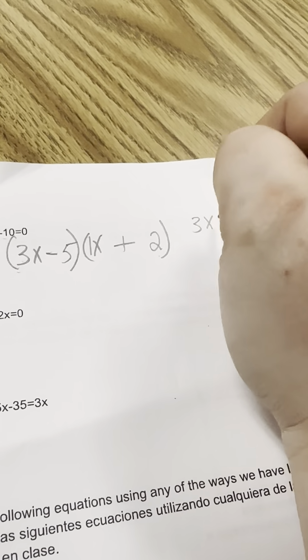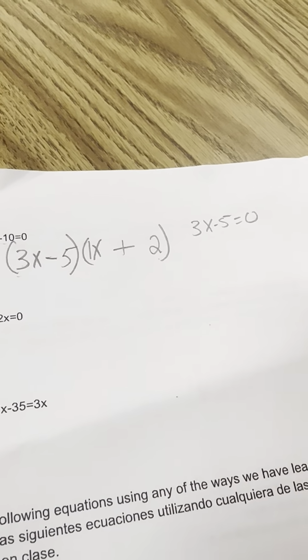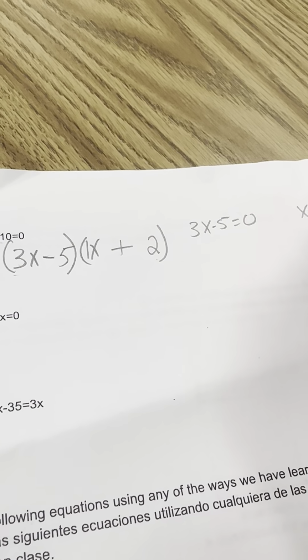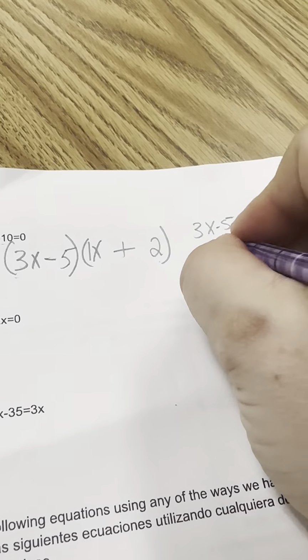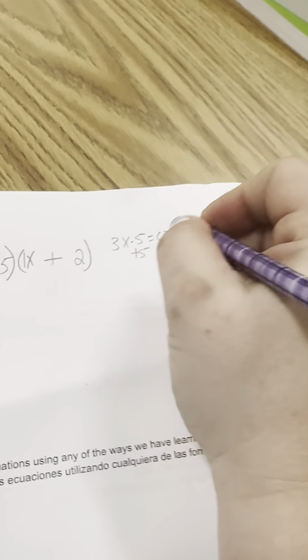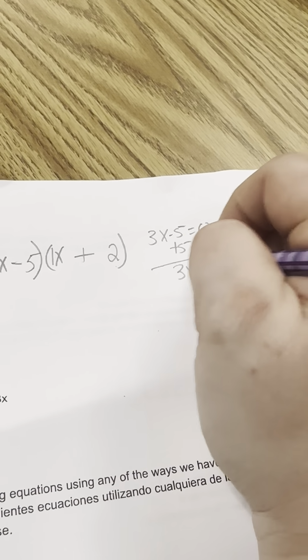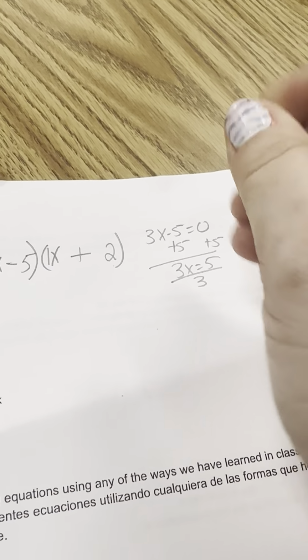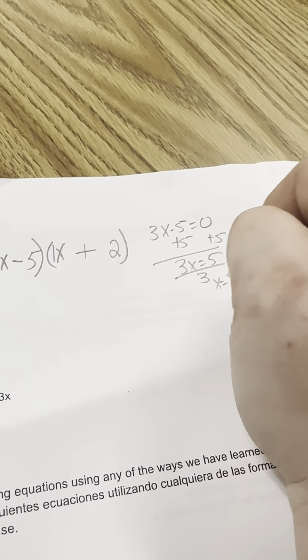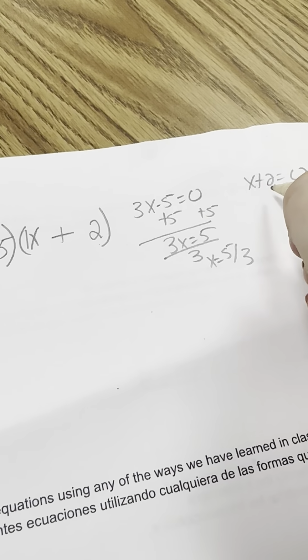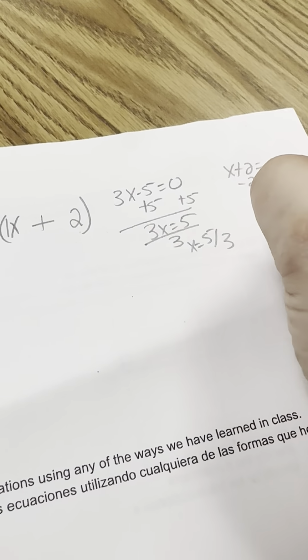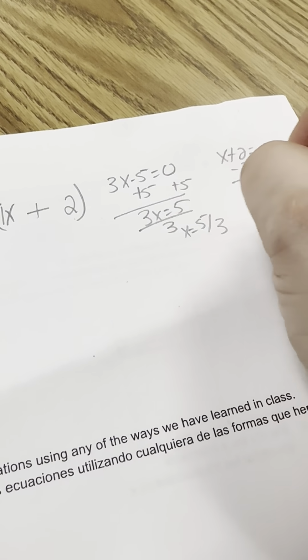Then we'll solve this again. 3x minus 5 equals 0. X plus 2 equals 0. Here I'm going to add 5. 3x equals 5, divided by 3. X equals 5 thirds. Here I am adding 2, so I'm going to subtract 2. X equals a negative 2.